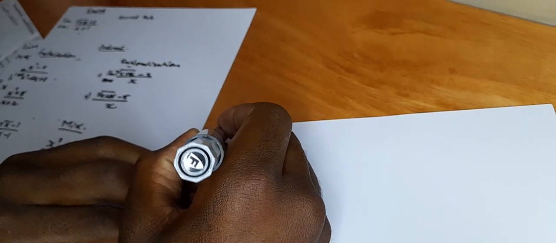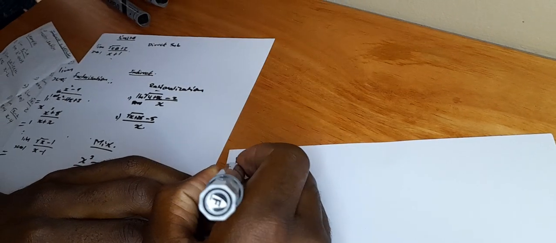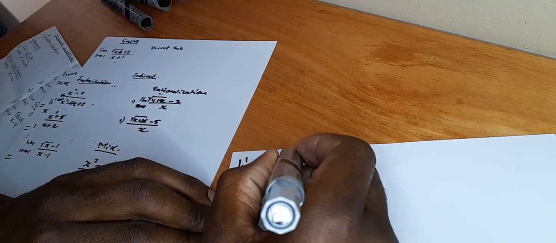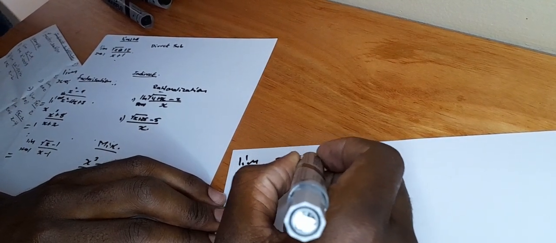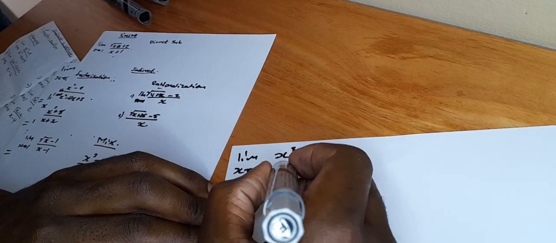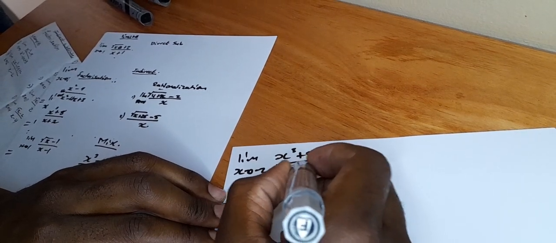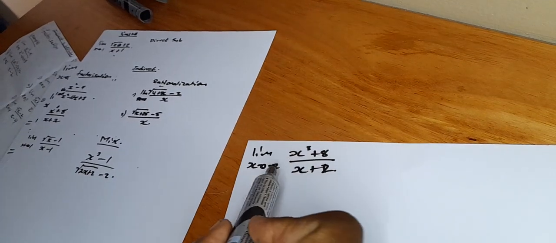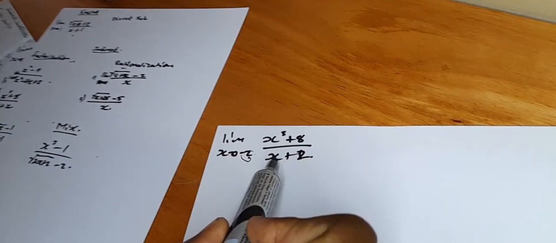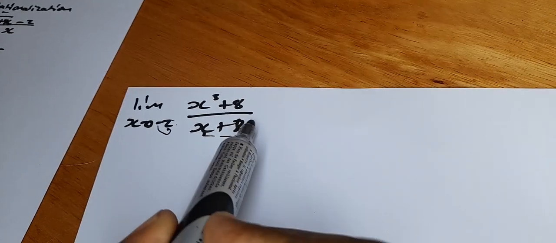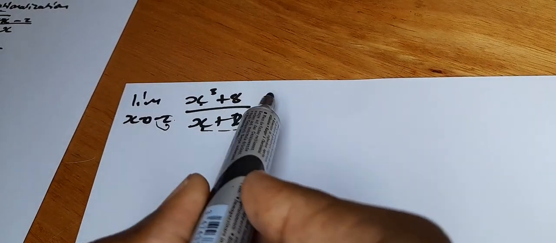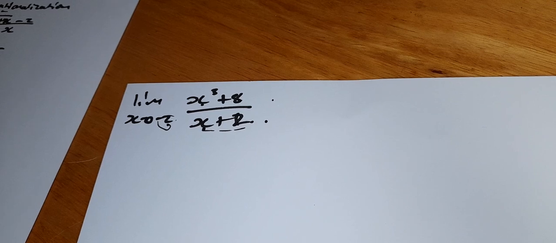We have the limit when x approaches -2, and we have x to the 3 plus 8 all over x plus 2. So we can see if we substitute our -2 here we are going to get 0, and also here we are going to get 0 by direct substitution.